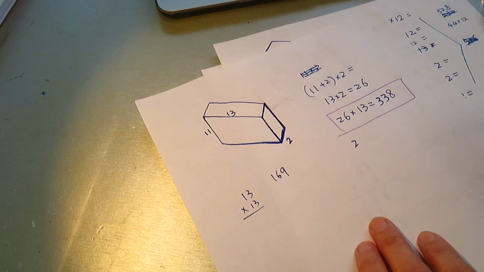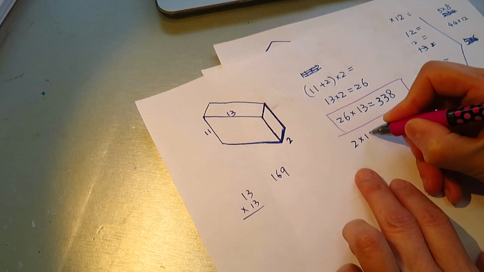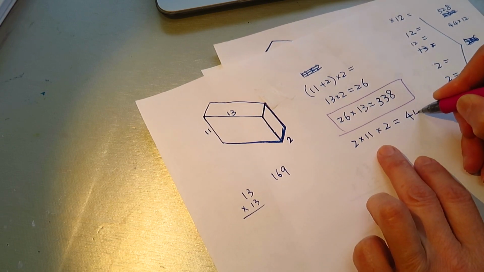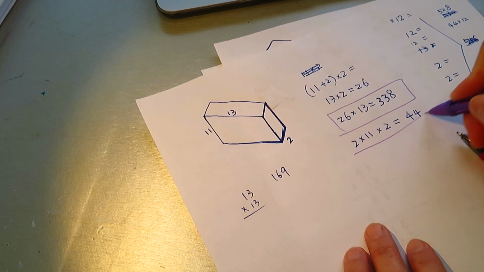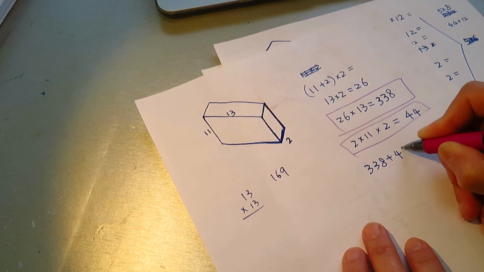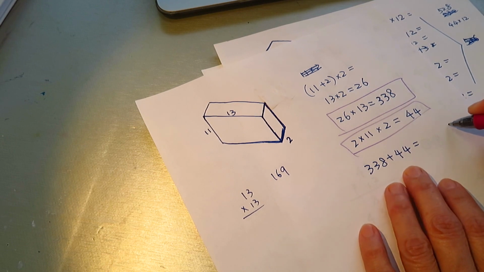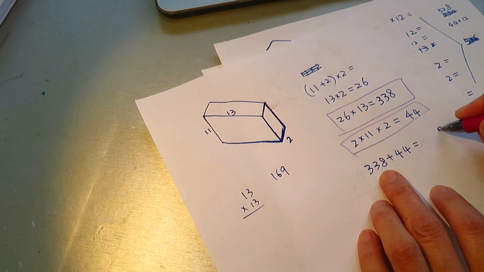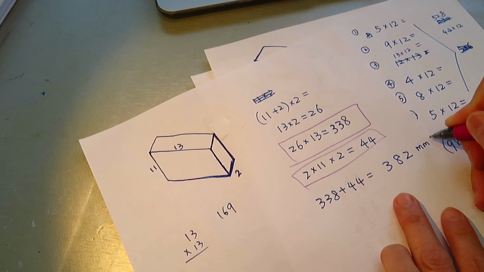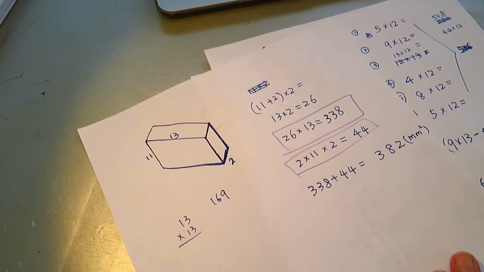And then the surface area here is 2 times 11, times 2 sides, 44. 44 plus these two together, 338 plus 44 equals 382. Yes, we are right again. Millimeter square. Yes, easy peasy lemon squeezy. Okay.